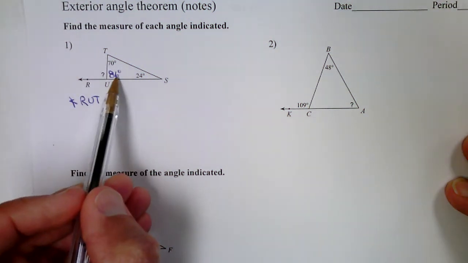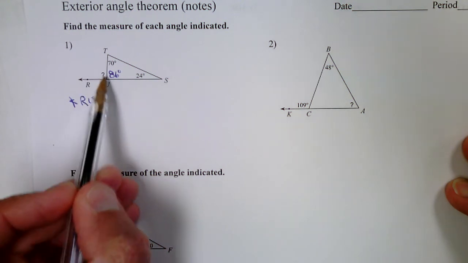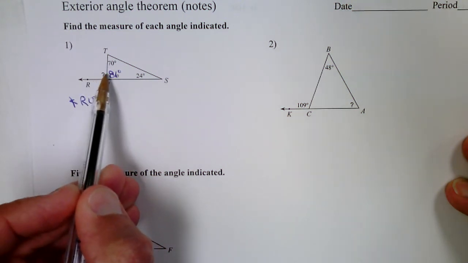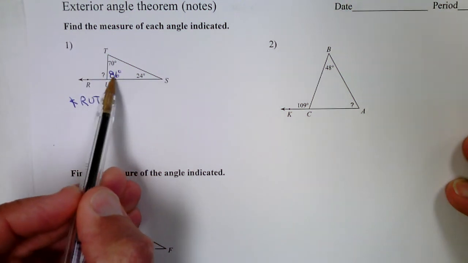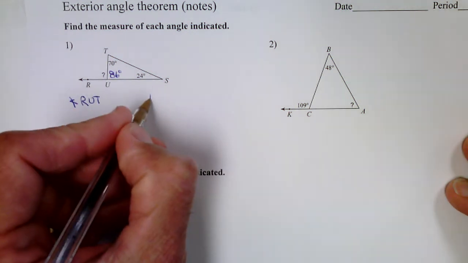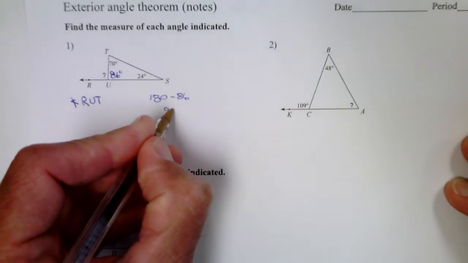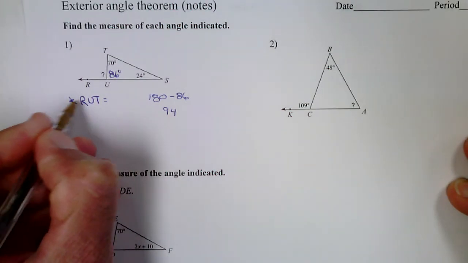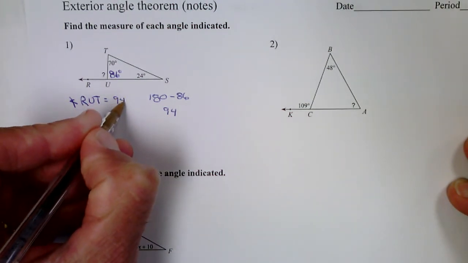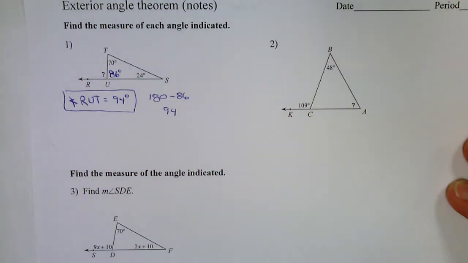And then I know that 86 and this angle over here, angle RUT, if I add those together, they are supplementary. They are a linear pair. These two would equal 180. So 180 minus the 86 would give me 94. So the measure of angle RUT would be 94 degrees. And that's all well and good when you're given angles.